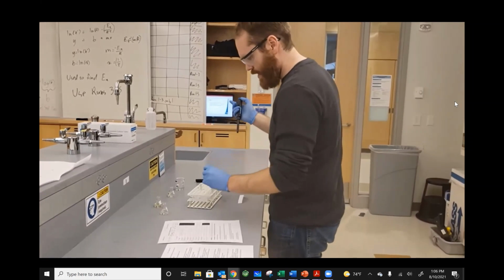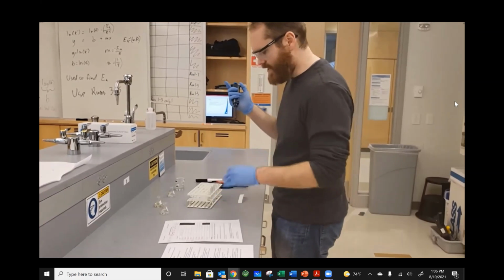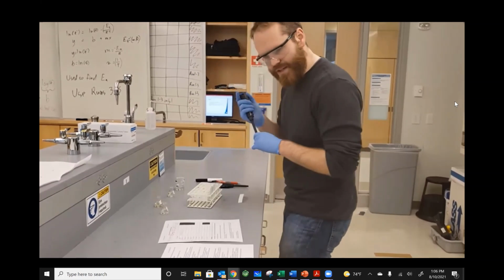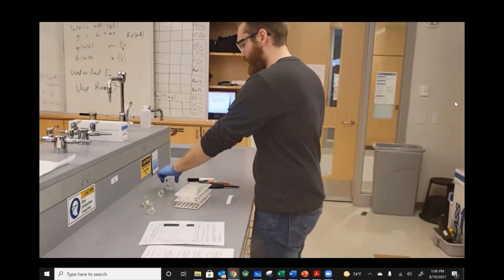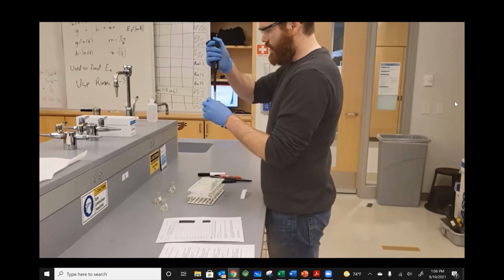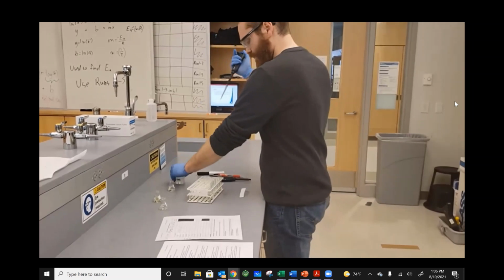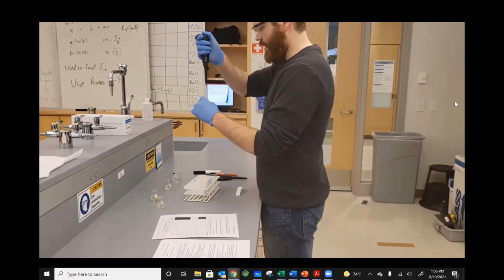And then I want to swap out this tip and move to my water tip. I actually needed 4 tips because I have the additional water added. I checked that I need 400 microliters of water as well in this test tube. Press to the first stage, collect my water, and place this into trial 1.